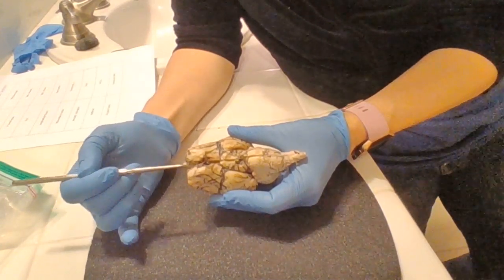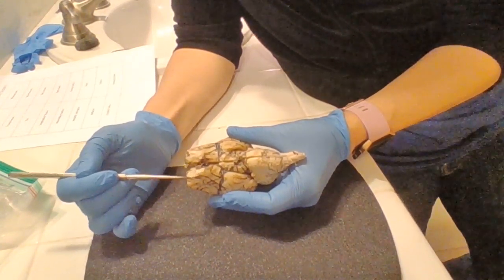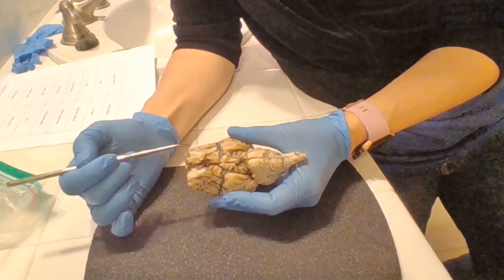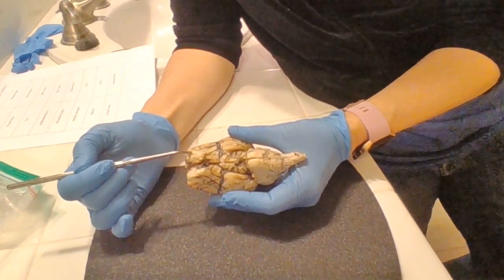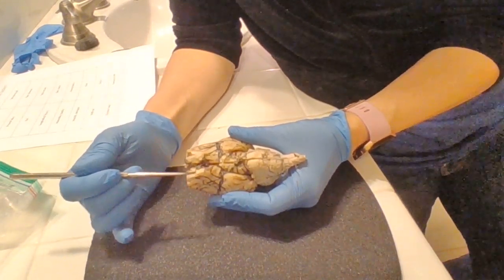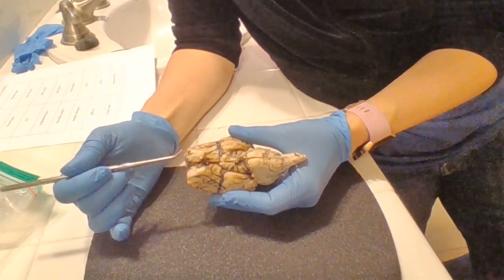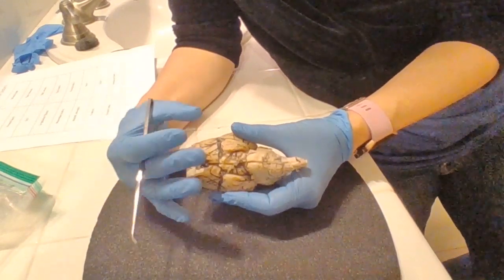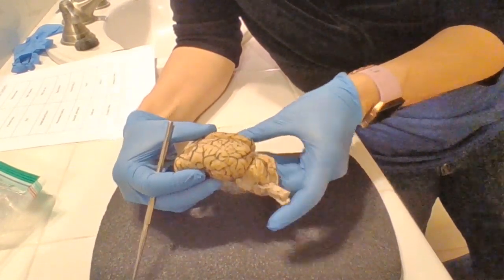cut out. Then the last thing I have is the olfactory bulb, which is right here, and the olfactory bulb has to do with smell, hence olfactory, which means sense of smell. And that is it for my dissection of the sheep's brain.